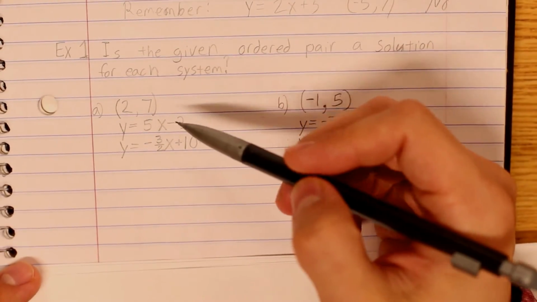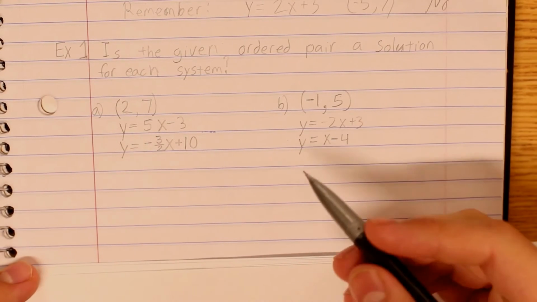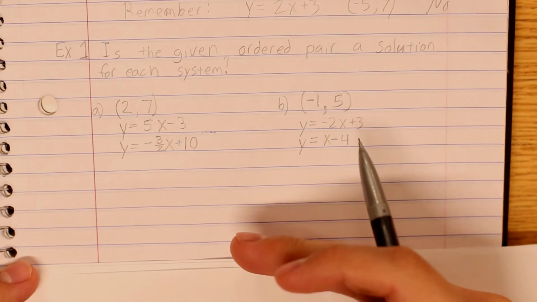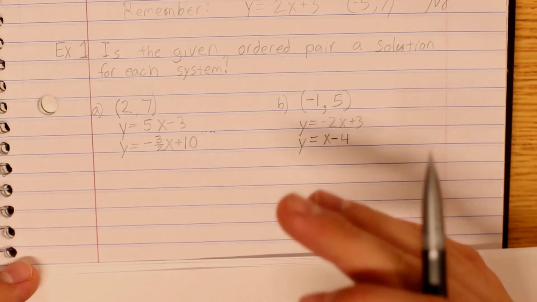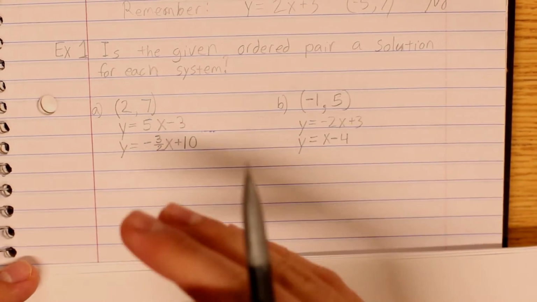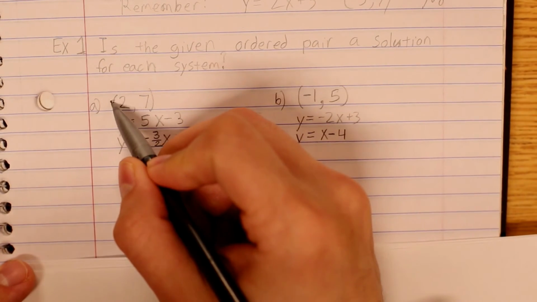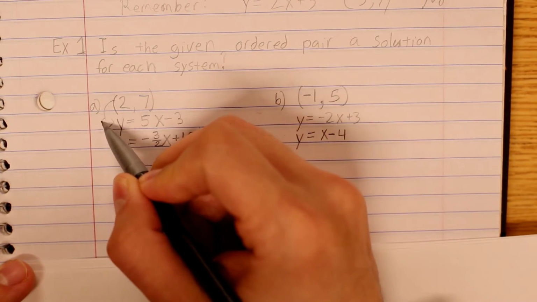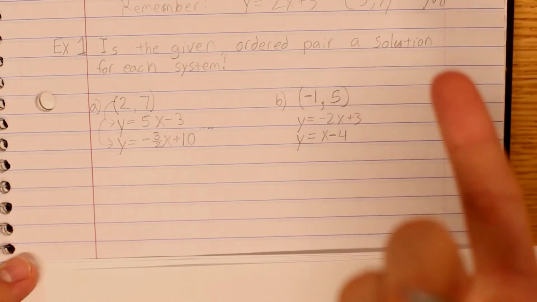So let's find out if this is going to work. This is important, and you might want to write it down: you have to test both. You can't just test one. We'll see exceptions to that as we go along, but it's good practice to test both. So we take this ordered pair and plug it into each of these.